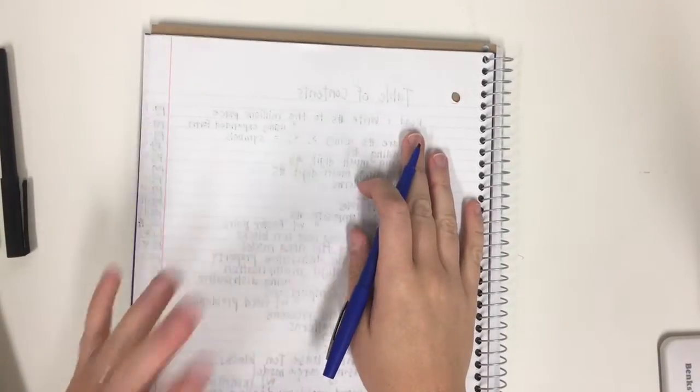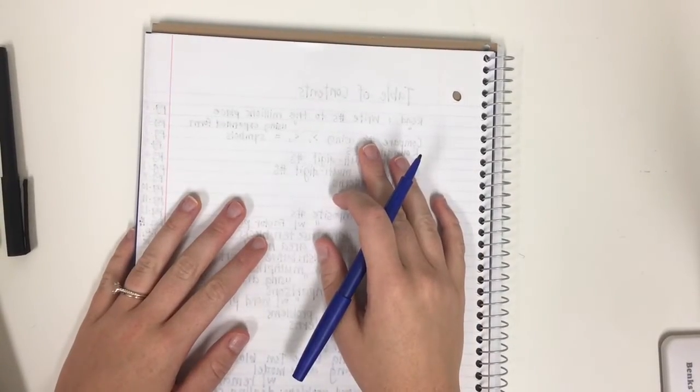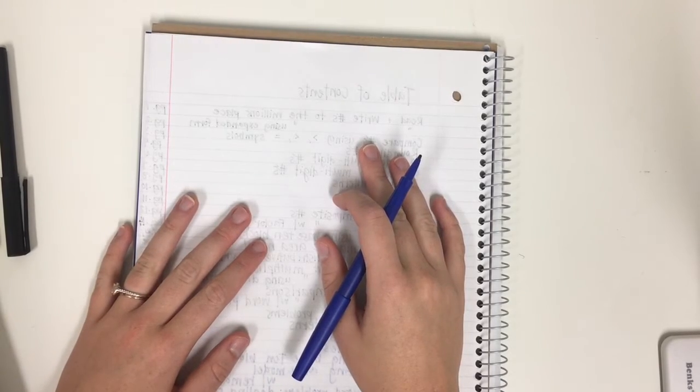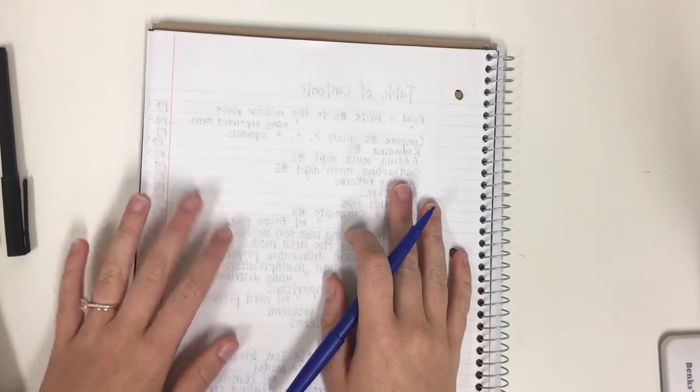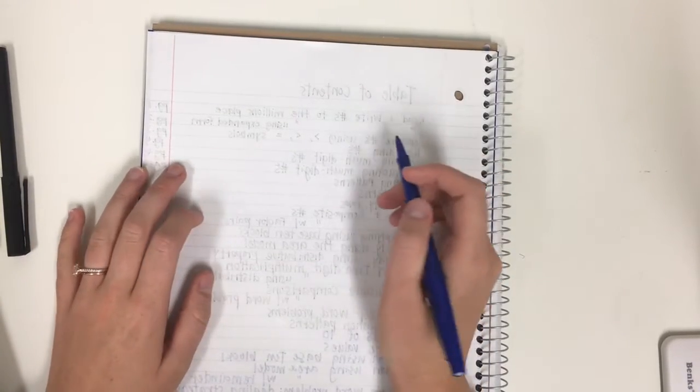on Unit 5. We have tackled our first chapter of fractions, and now we're diving into adding and subtracting fractions. So I'm on my next page of table of contents. You might be too. I'm going to write my page numbers over here now.